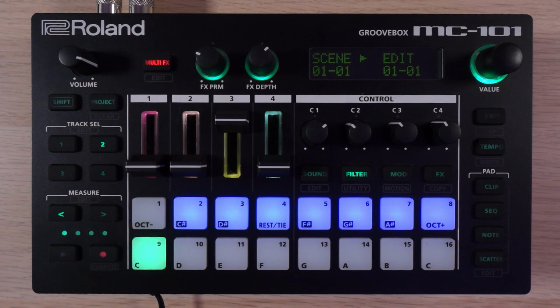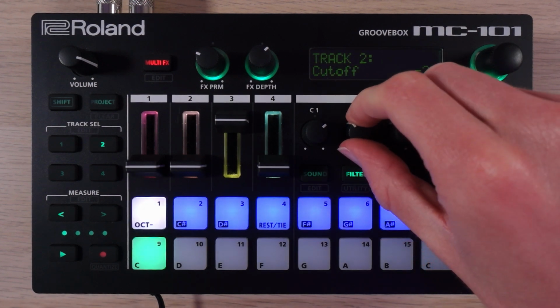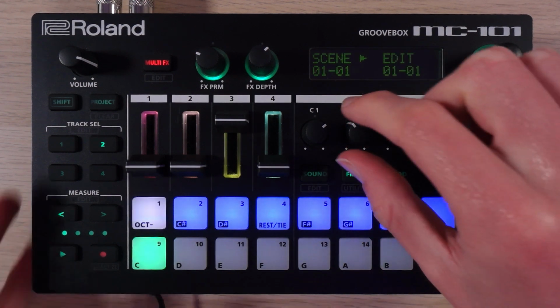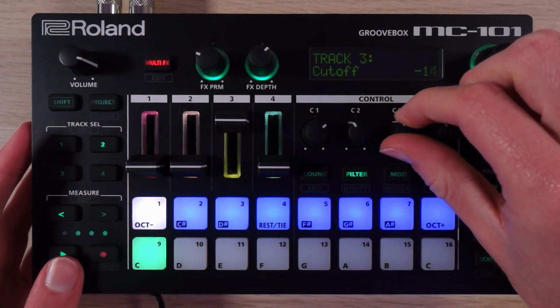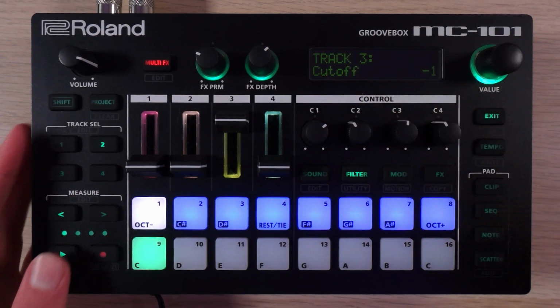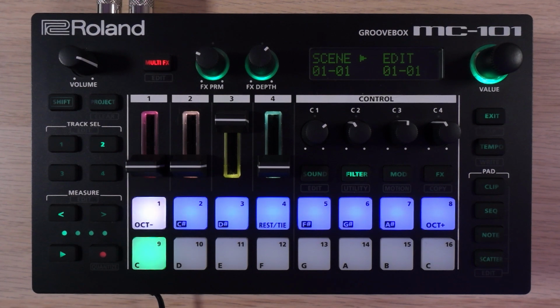When you're doing this, you can also think ahead in terms of arrangement and do stuff like lift a filter cutoff slowly over time, and maybe let the synth part loop a few times as the filter cutoff lifts, and then have it be at one static position for the rest of the song.